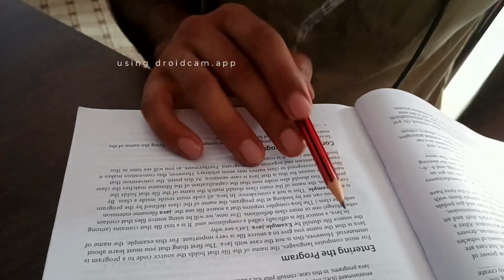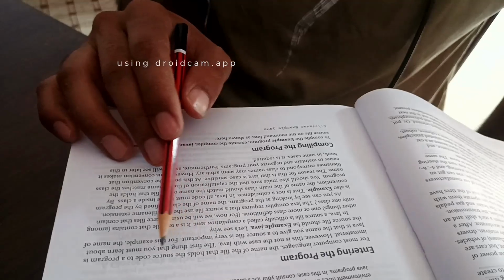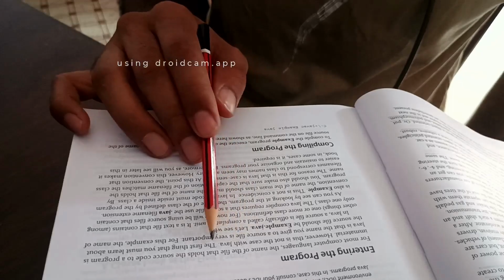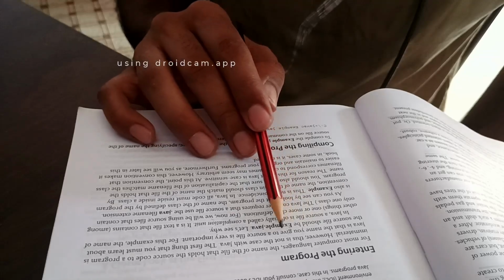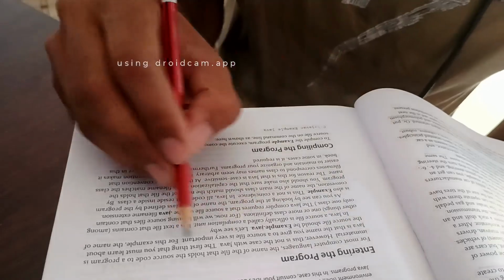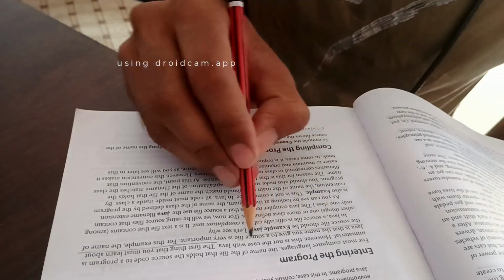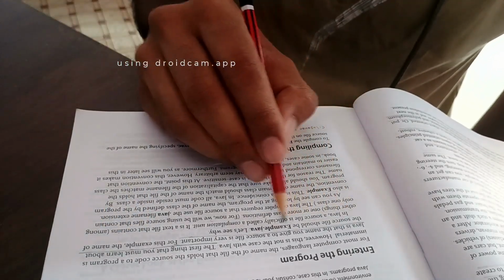Entering the program. For most computer languages, the name of the file that holds the source code to a program is immaterial. However, this is not the case with Java. The first thing that you must learn about Java is that the name you give to a source file is very important. For example, the name of the source file should be Example.java.